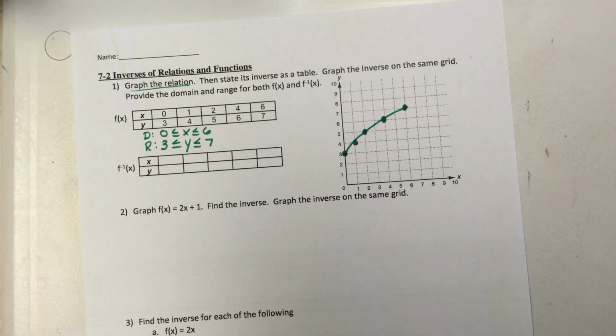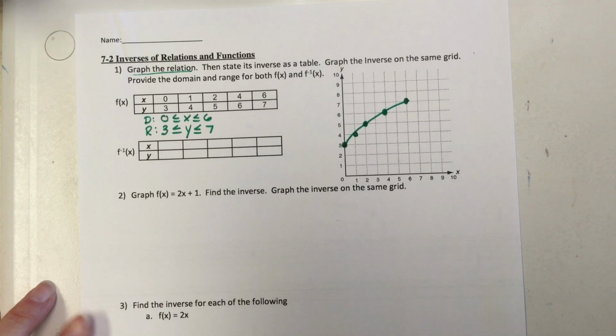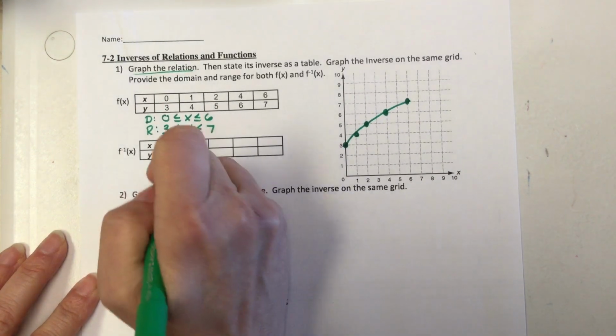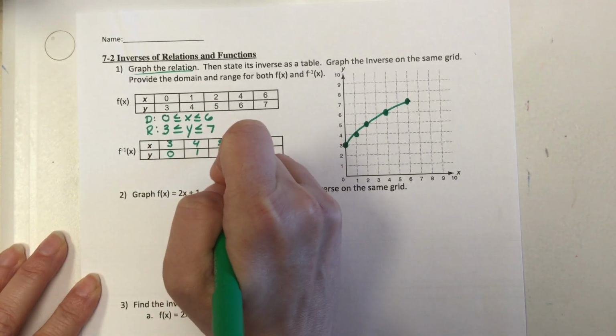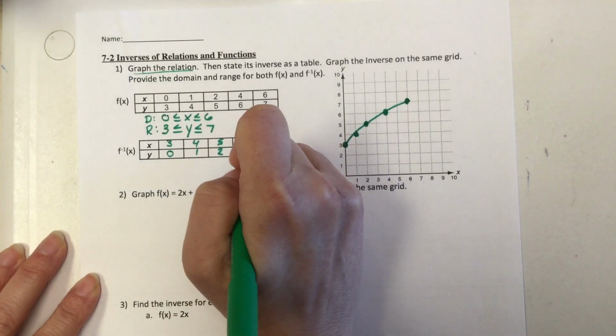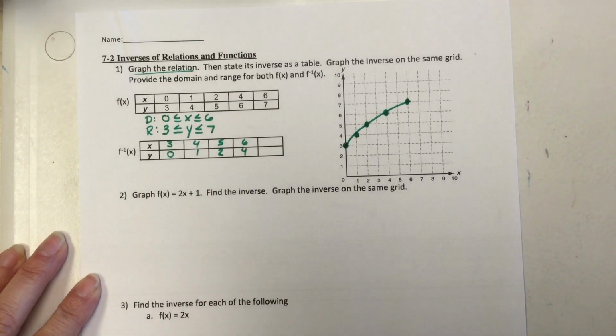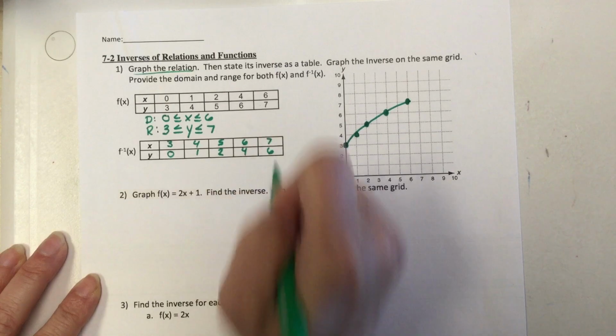Now they want us to state the inverse table. Remember, definition of inverse, switch your x and y. So 0, 3 becomes 3, 0. 1, 4 becomes 4, 1. 2, 5 becomes 5, 2. 4, 6 becomes 6, 4. 6, 7 becomes 7, 6.